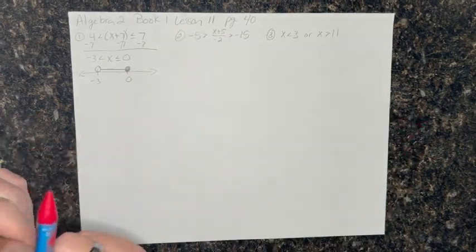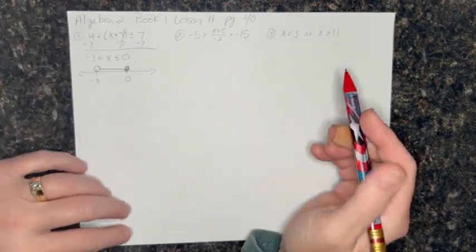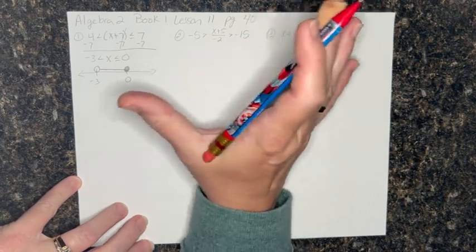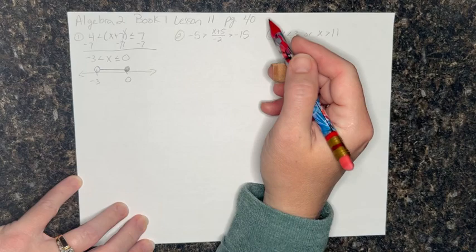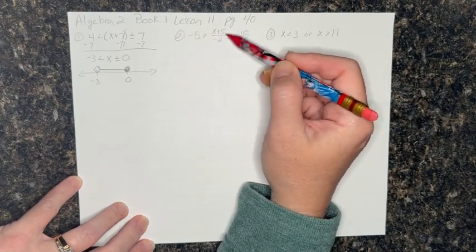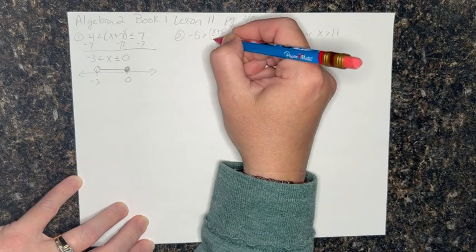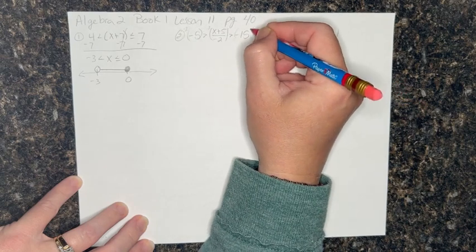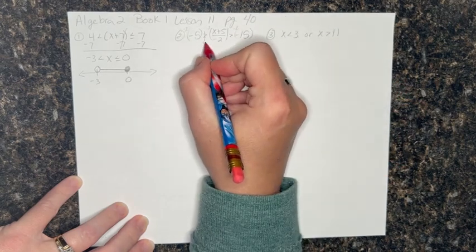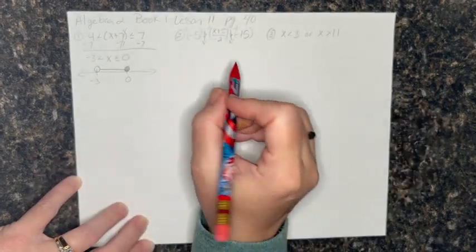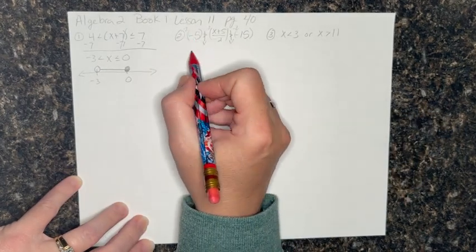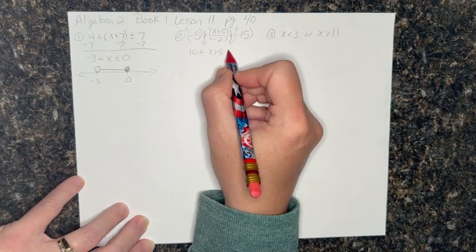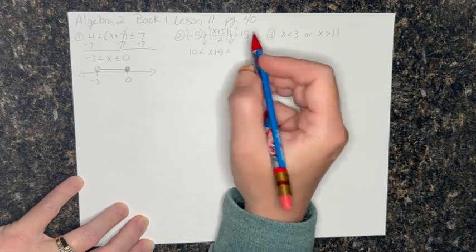Number 2, -5 is greater than, really, the quantity x plus 5 divided by -2, which is greater than -15. They kind of manipulated the problem here, but let's just go ahead and solve it, right? So our x term is being divided by a -2, so we are going to do the opposite, and we're going to multiply everything by a -2. Now, we need to remember when we're multiplying by a negative, we need to change our signs around, both of them, okay? -2 times -5 is a +10, which is now less than x plus 5, which is now less than -2 times a -15, or 30.